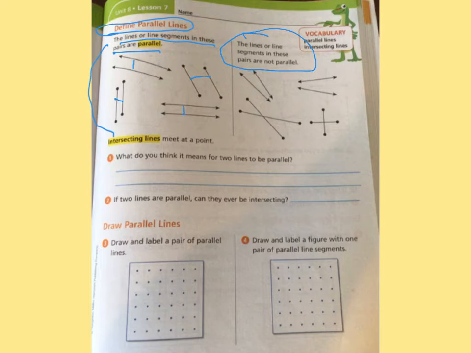Okay, now the next one, the lines or line segments in these pairs are not parallel, okay, because they eventually will cross. Okay, and these have already crossed right here. These have crossed, and these eventually are going to cross. Intersecting lines meet at a point. So you can see where over here where these lines crossed, they meet at a point.